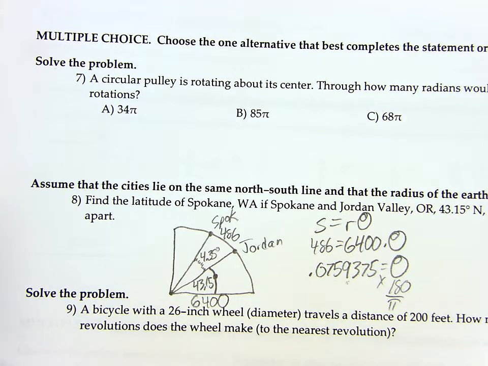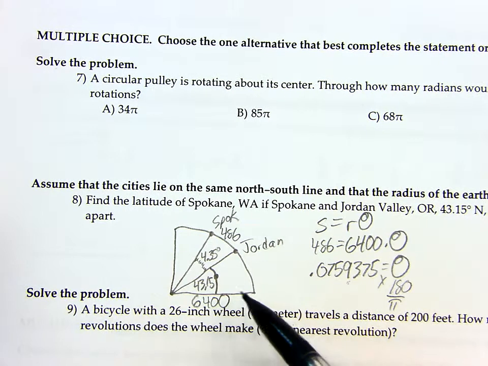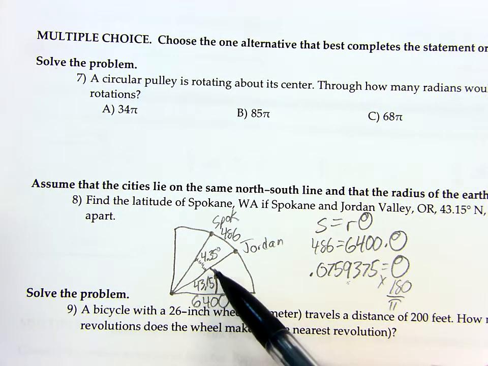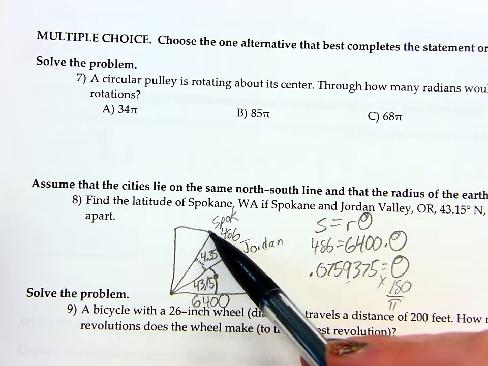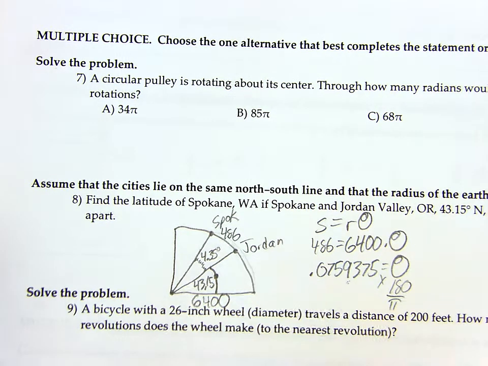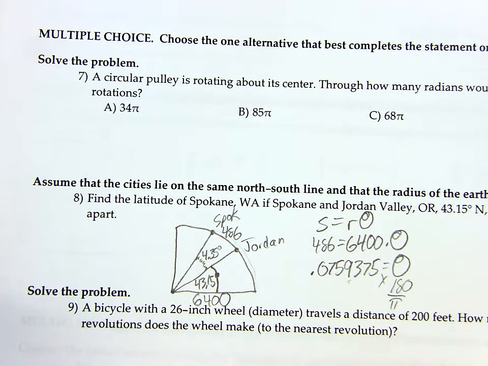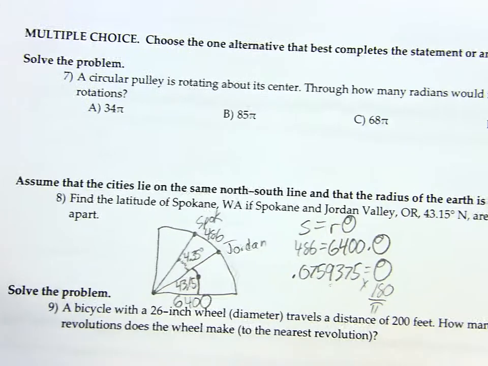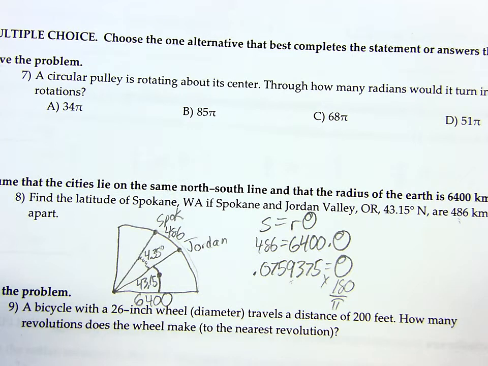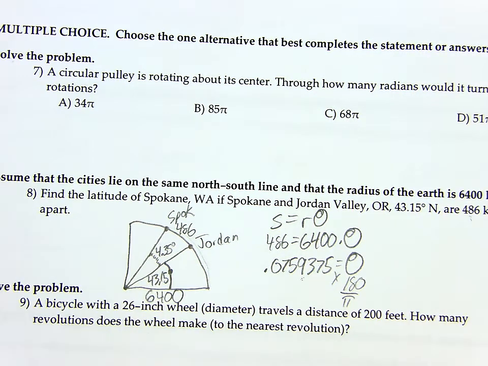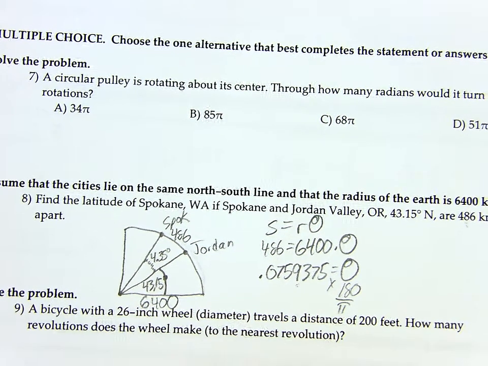The final question is, what's the latitude of Spokane, Washington? So you do 43.15 plus, yes, I'd have to add those two because it's this total angle that would be its latitude. So we'll add the 43.15 plus 4.35. So the latitude of Spokane, Washington would be approximately 47.5 degrees.